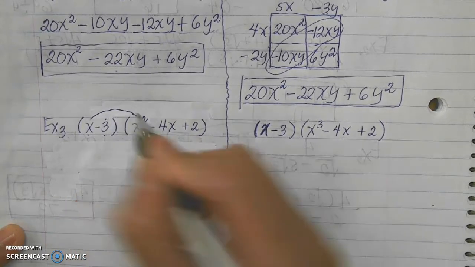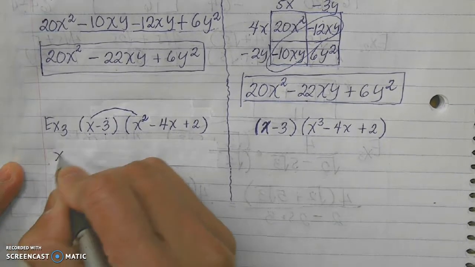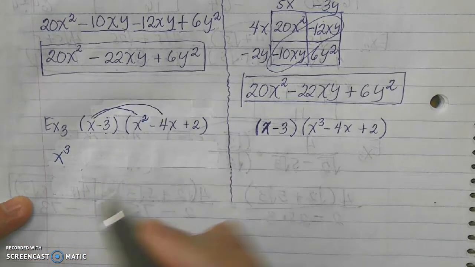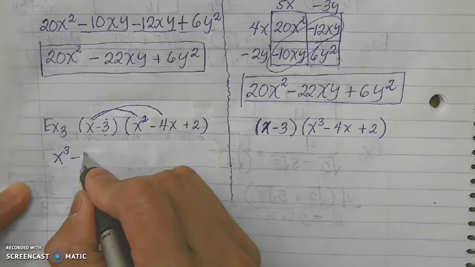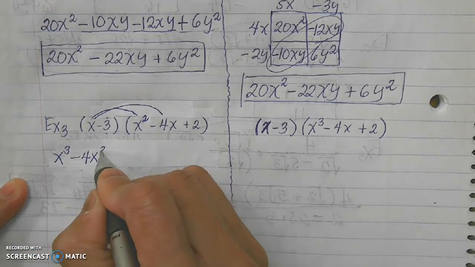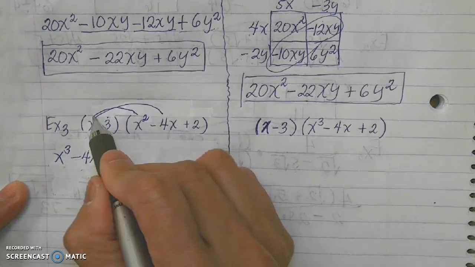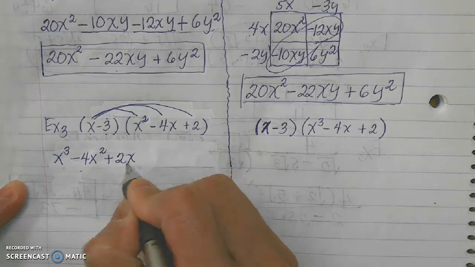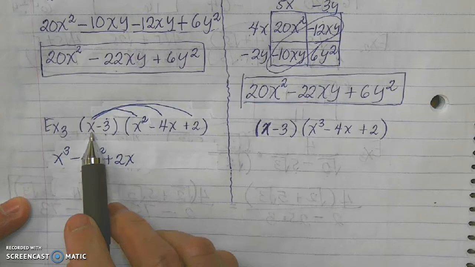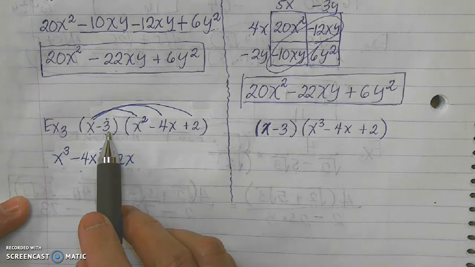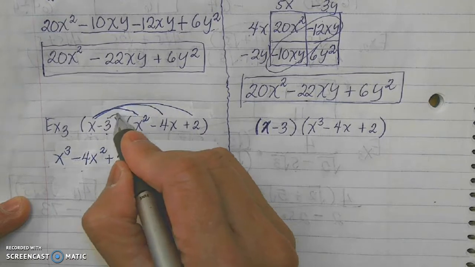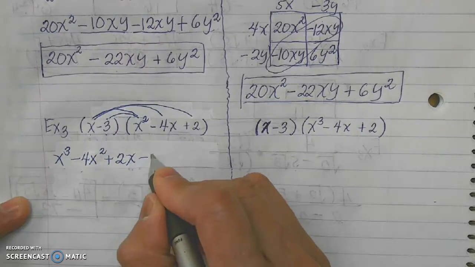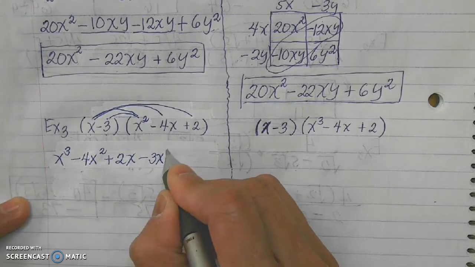x times x squared is x to the third. x times negative 4x is negative 4x squared. x times positive 2 is positive 2x. We're done with our first term. We are now going to move to our negative 3. Negative 3 times positive x squared is negative 3x squared.